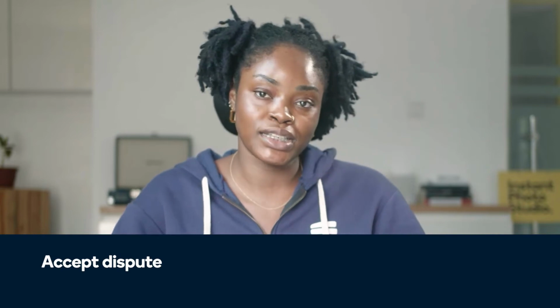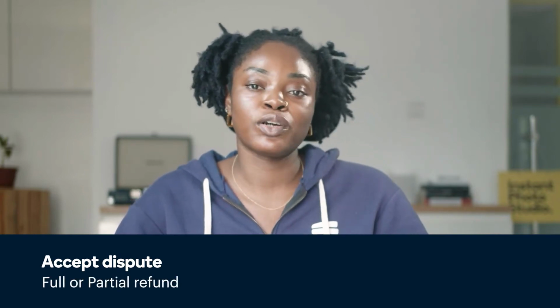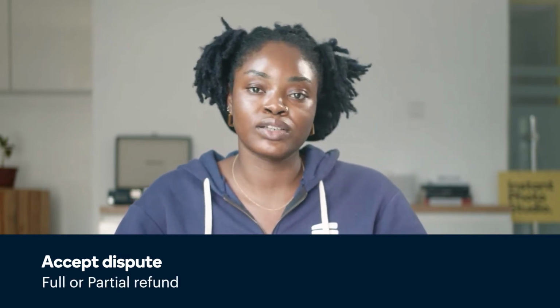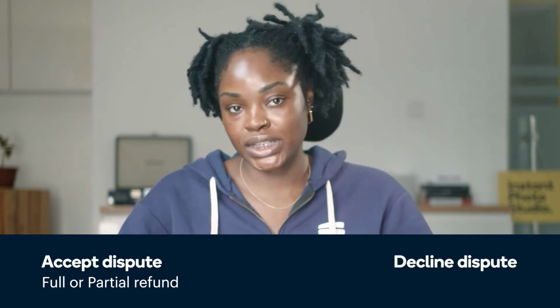Before we jump into the actual flow for resolving disputes, I want to quickly point out here that there are two possible resolutions when dealing with disputes. You can either accept the dispute, meaning that you're agreeing to process a full or partial reversal to the customer, or you can decline the dispute. Bear in mind, however, that to decline a dispute, you will need to provide some supporting information. More on that later. So, how do you resolve disputes logged on your PAYSTACK business?